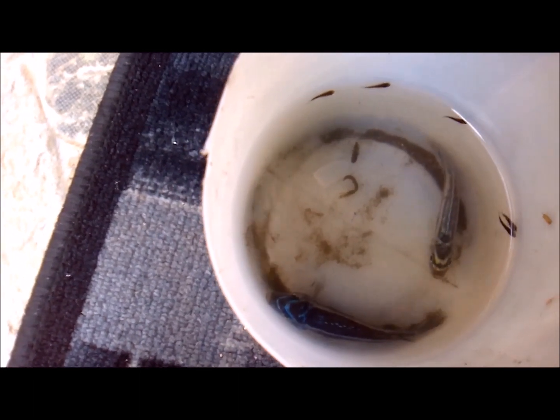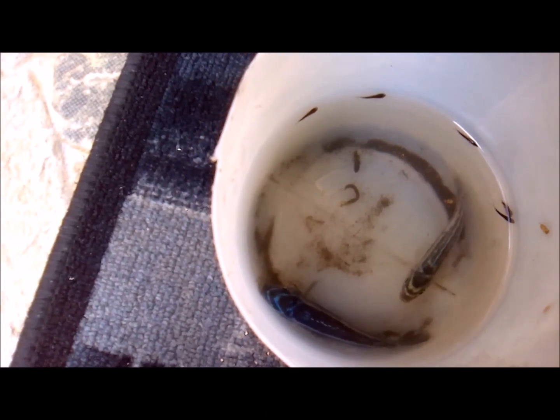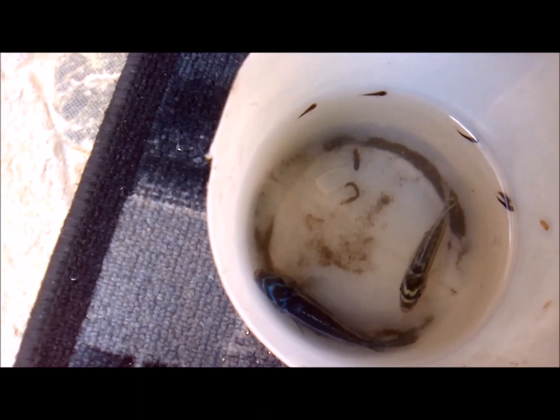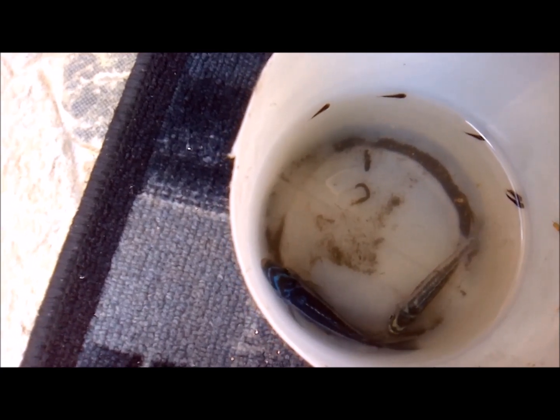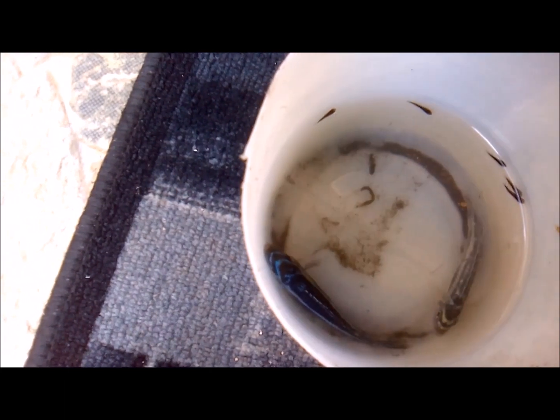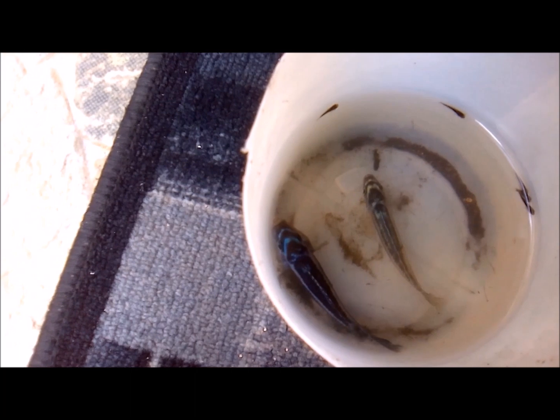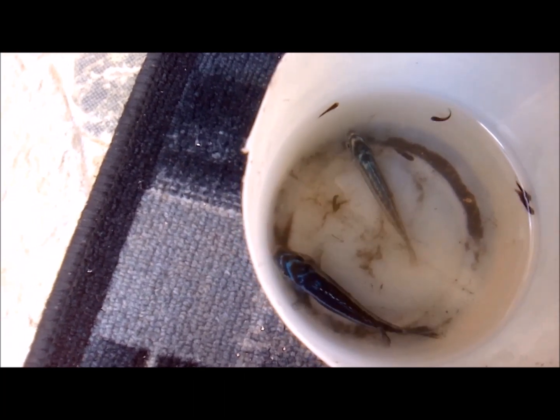Now, in ending, you must understand that some fish take care of their spawn, some fish don't. Some fish take care of their spawn for a very long time, while some take care of their spawn for a very short period of time.